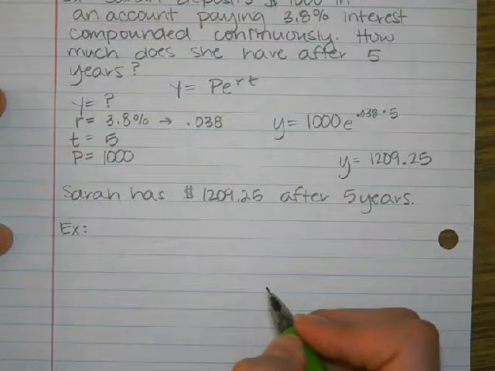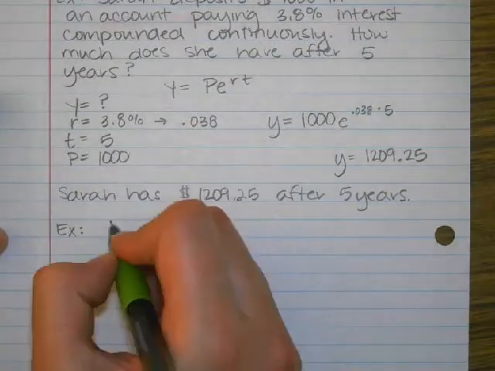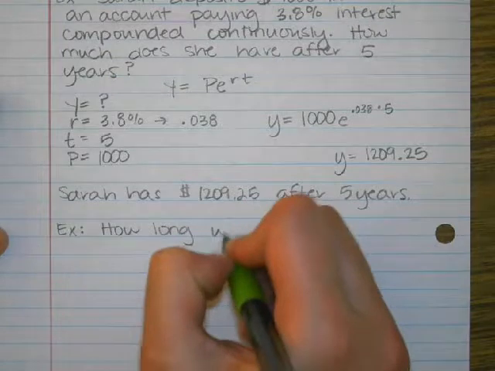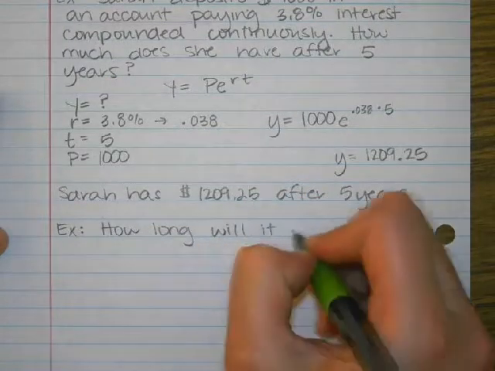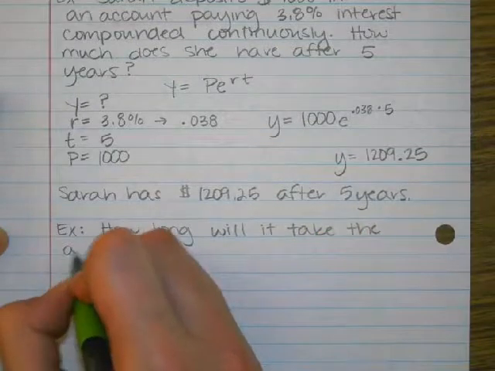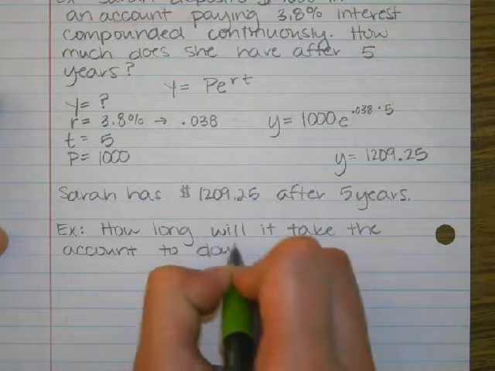We're going to solve for the t. We're going to have to do logs. So the next question is, how long will it take the account to double?